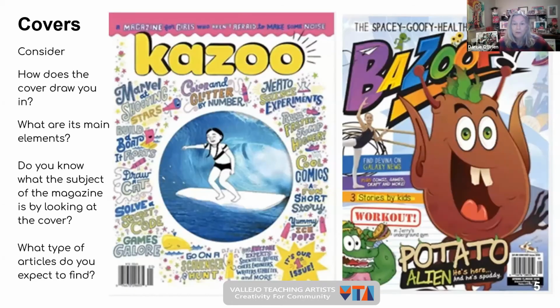And so let's look at a couple more just to get the hang of this. On these covers, they are drawing me in because they're colorful and lively and they look fun. And the main elements we might consider are the title of the magazine, which is usually larger, which is the case in both of these, Kazoo and Bazoof. And the main elements also can be the pictures. So we have a girl on a surfboard, it's a drawing, she's in front of a wave. And then on the right, we have the potato head alien. And so those are interesting pictures, graphic elements, we call it, that will make me want to look inside. And then there's lots of different words on the left-hand side. All kinds of words are written there.